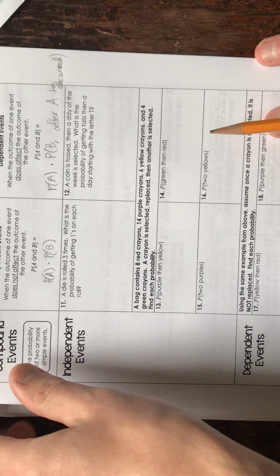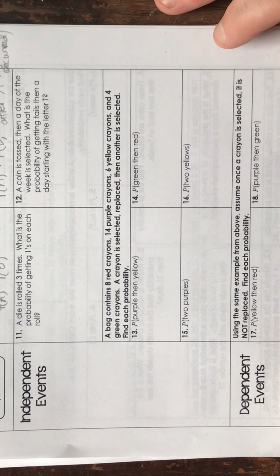So let's first focus in on this guy right here, the independent events. These guys are a tad easier. So let's check out number 11. I'm going to zoom in a little bit here. So we have a die is rolled 3 times. What is the probability of getting ones on each roll?